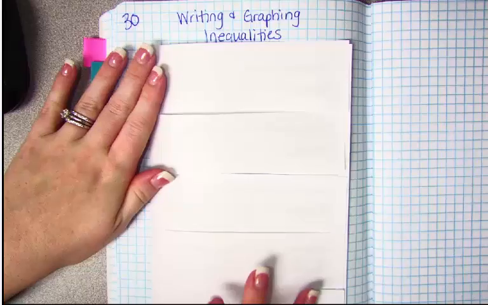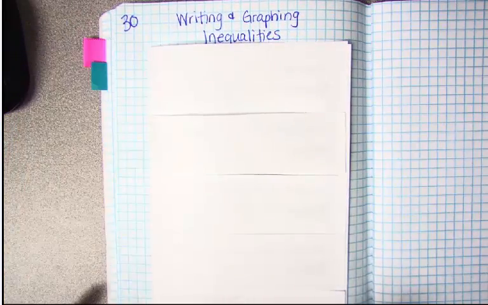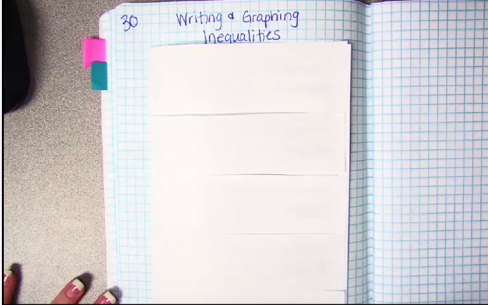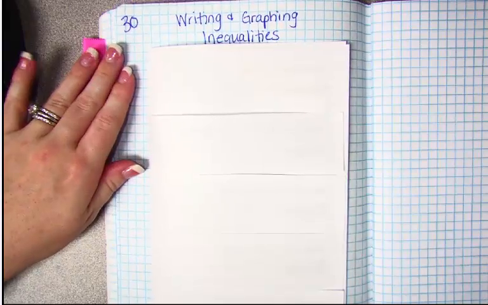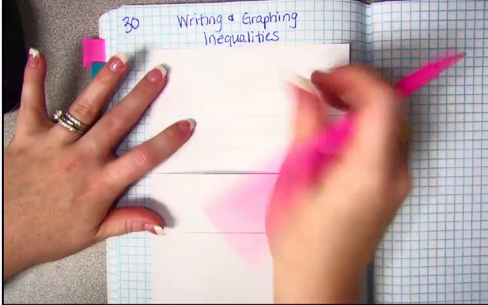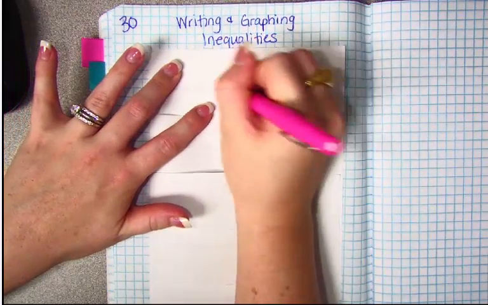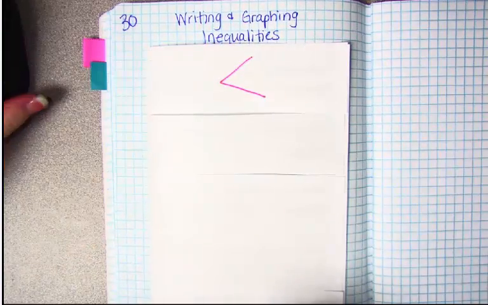So in your iPod you should have this foldable already glued in and your tabs already cut. So we're going to go tab by tab and talk about the different inequalities and how we write them and how we graph them. So the first one that we're going to look at is less than. So on the first tab I want you to write a big less than symbol.